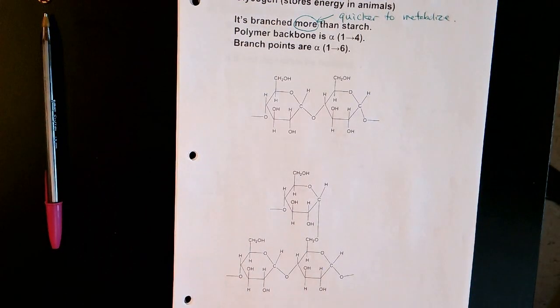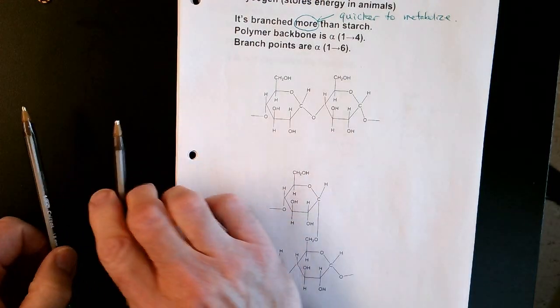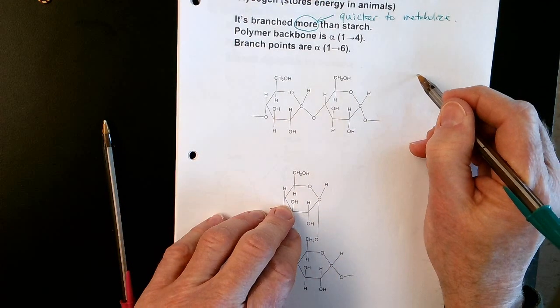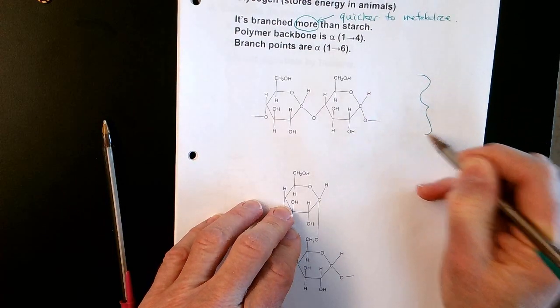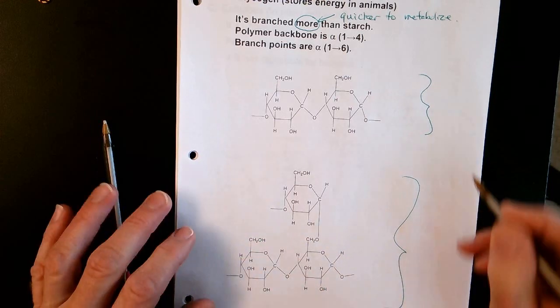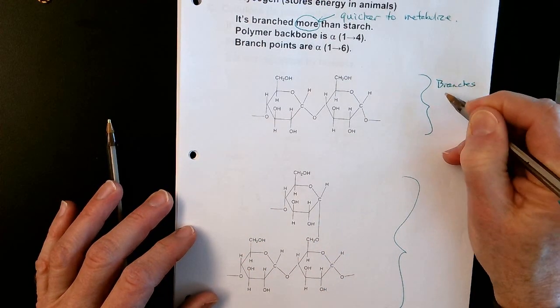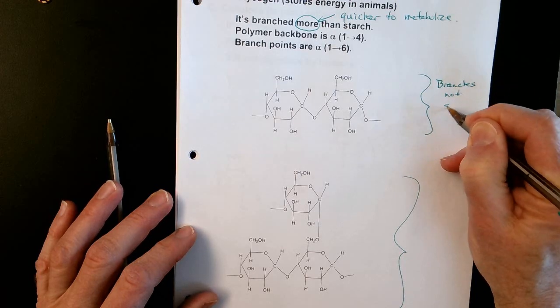Alright, which is fine. Again, the polymer backbone is alpha 1,4 and the branch points are 1,6. So what's the difference between the two of these? I won't put as much labeling on this time, but let's make sure that we get the big picture right in the comparison. This version right here is the backbone with the branches not shown.